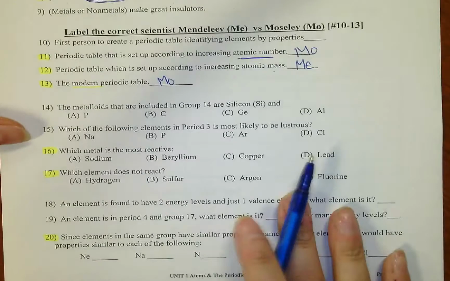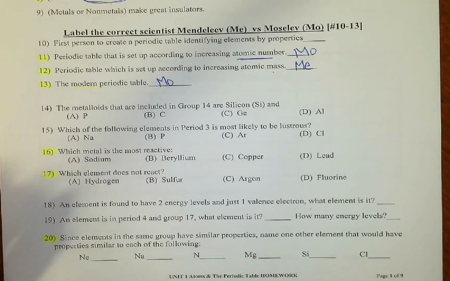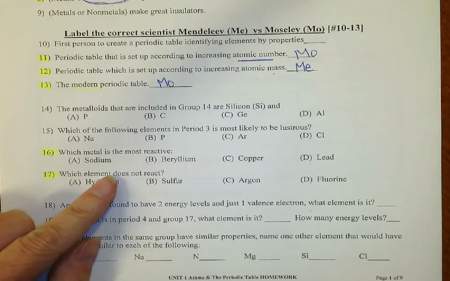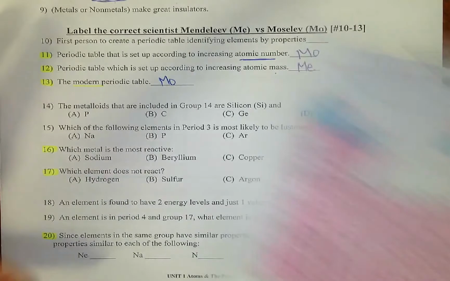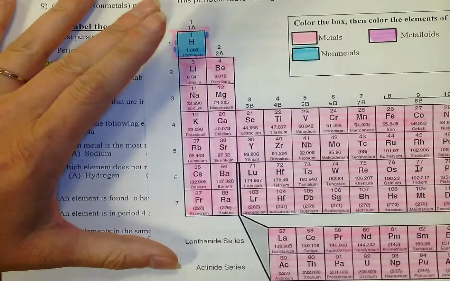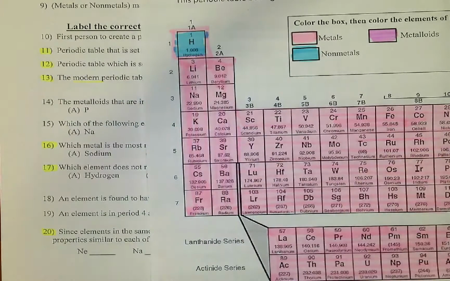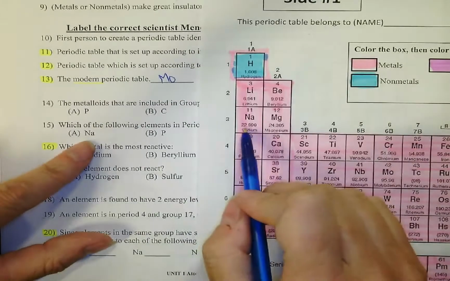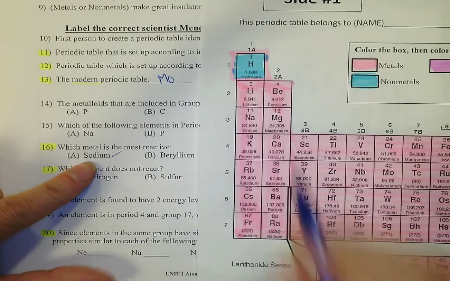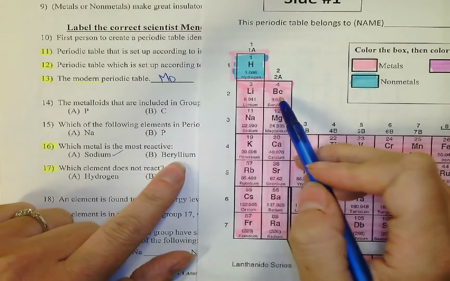Number 16, which metal is the most reactive? Our most reactive metals are the alkali metals, this first family. The most reactive tends to be on the outsides, the extremes. So sodium definitely looks good, but I'm not going to pick it until I look at everything. Beryllium, Be, here is an alkaline earth metal.